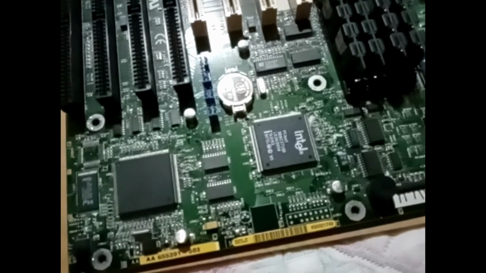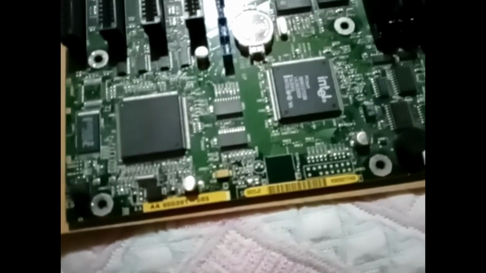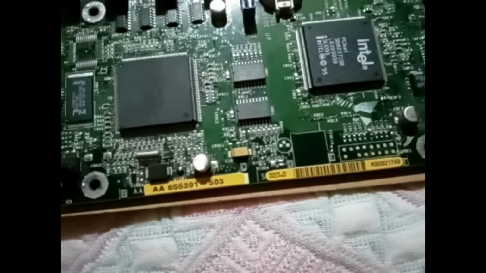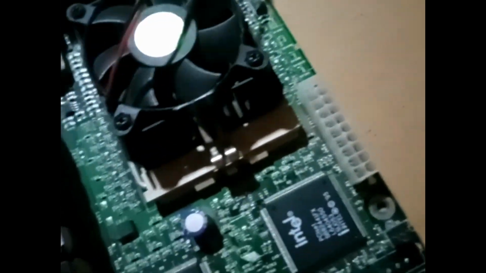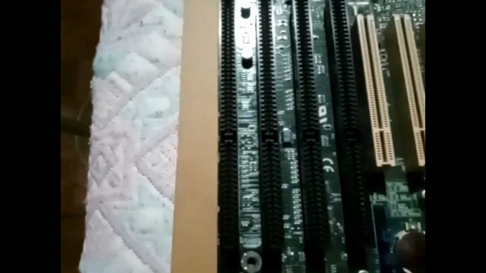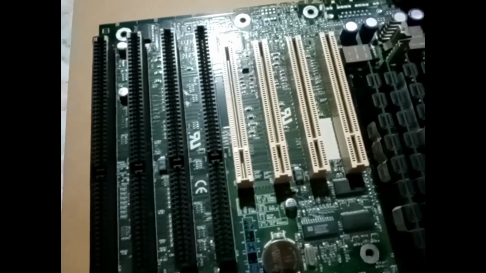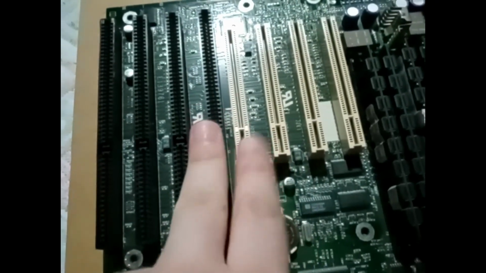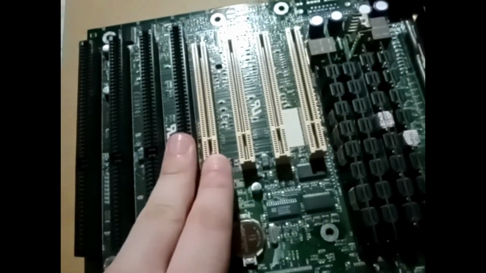The board I'm going to use is this Intel Venus board, which is one of the most basic Socket 8 boards, and it is a full ATX board as can be seen. It has 8 expansion slots, 4 PCI slots and 4 ISA slots, but only 7 of them can be used as the 2 in the middle share a slot.